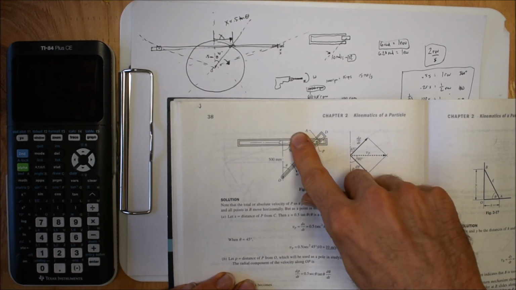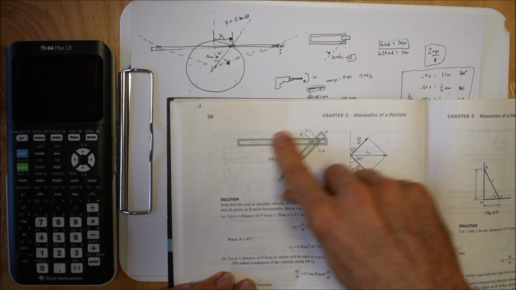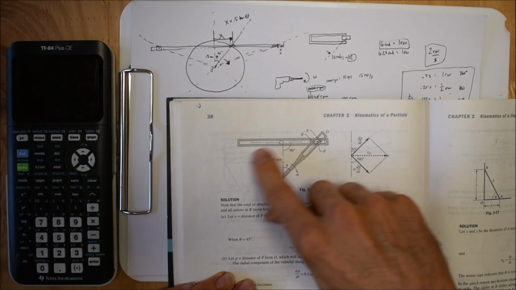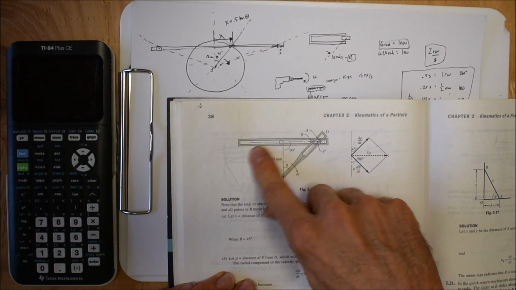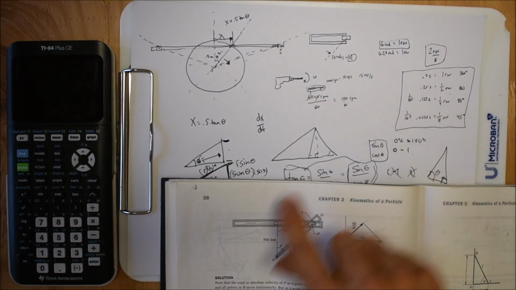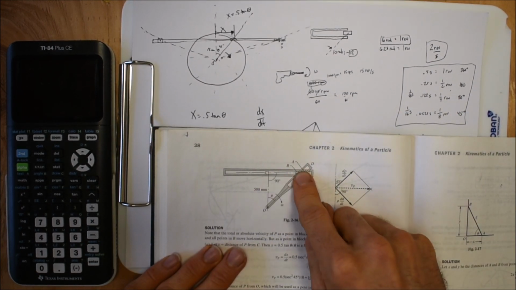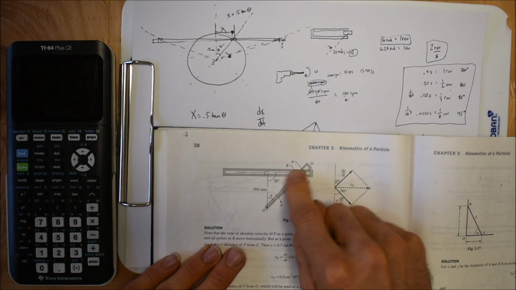So it's going 90 degrees in an eighth of a second, and it's going from here to here in a 16th of a second.